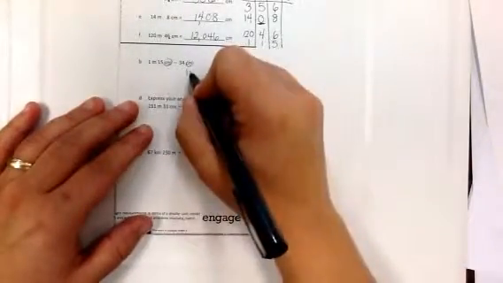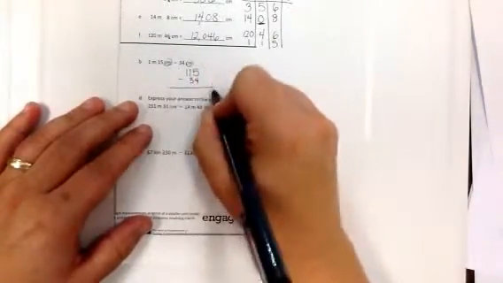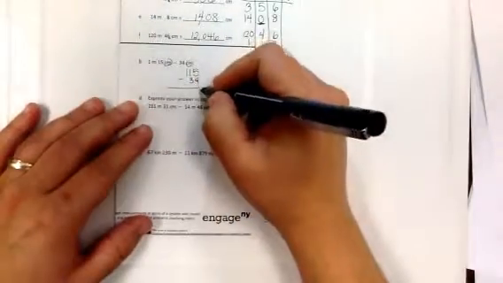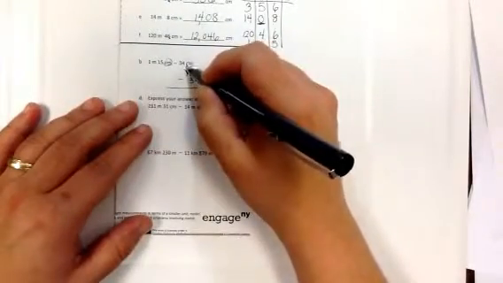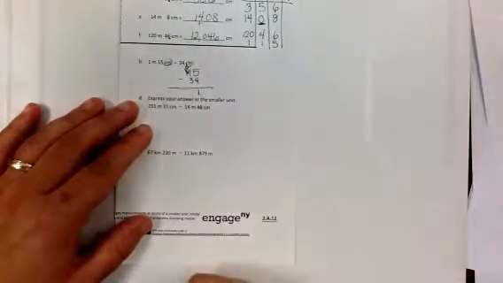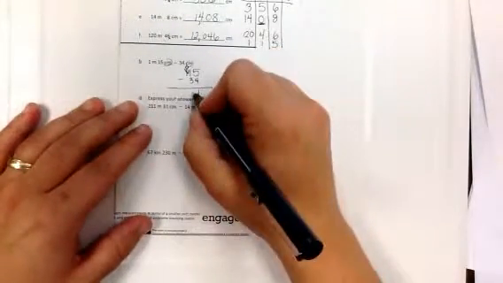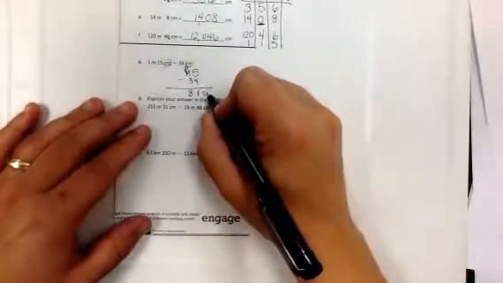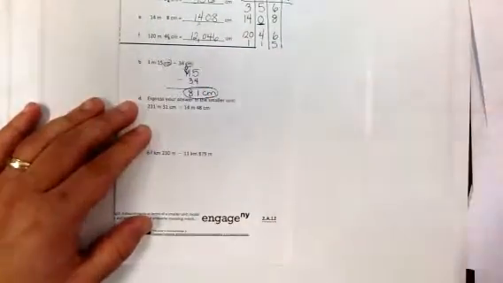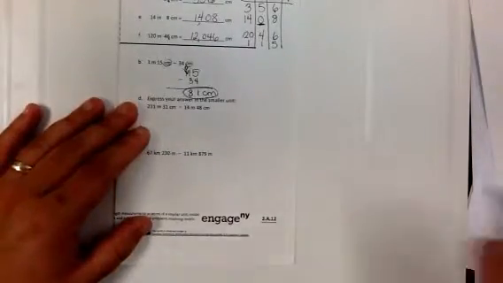So 1 meter, 15 centimeters is the same as 115 minus 34 centimeters. 5 minus 4 is 1. Can't do 1 minus 3, so I'm going to cross out this one, make it a 0. That one becomes 11. 11 minus 3 is an 8. So my answer is 81 centimeters. I'm going to circle it so we can see it as the answer.